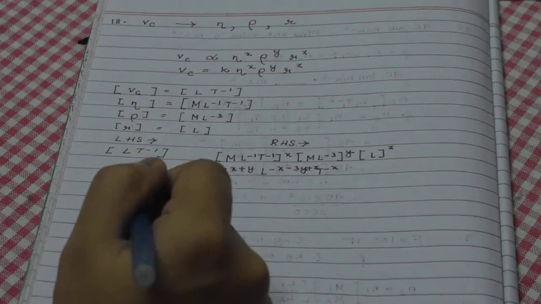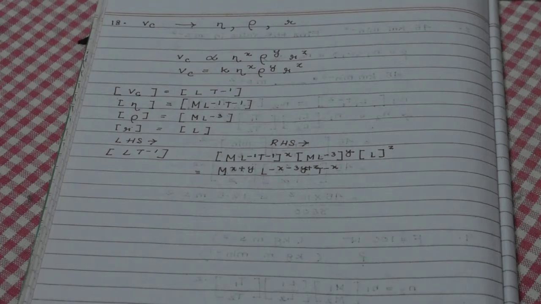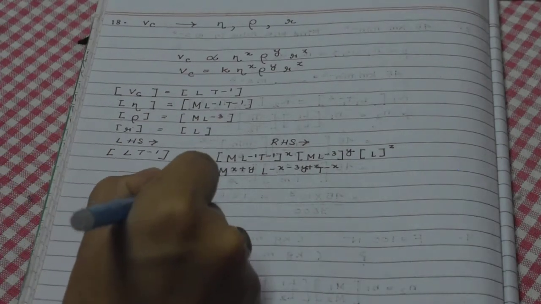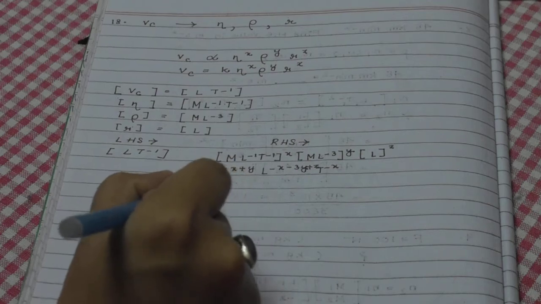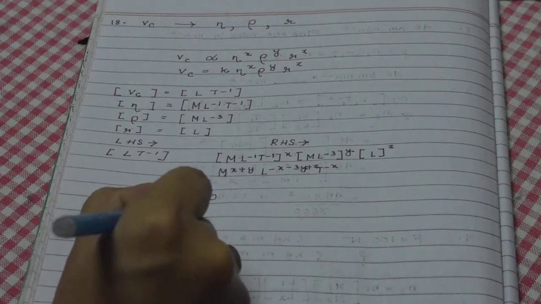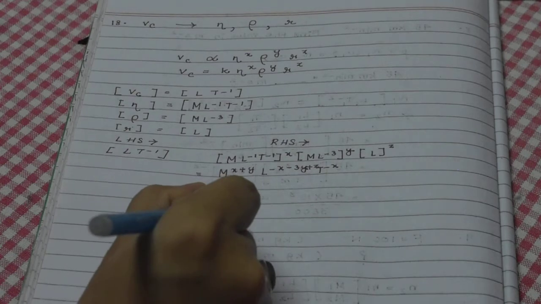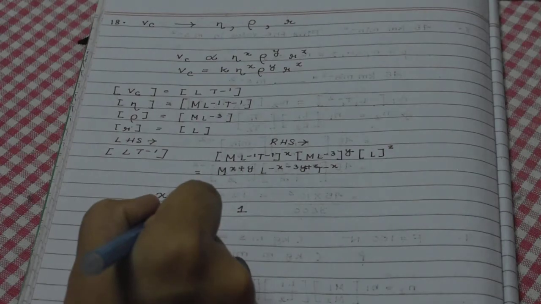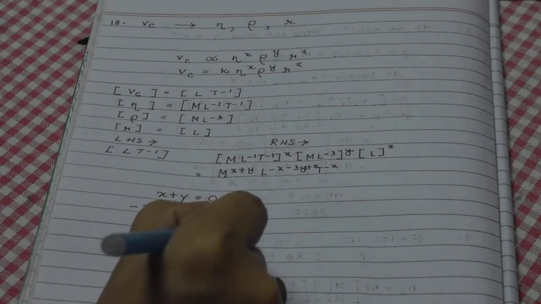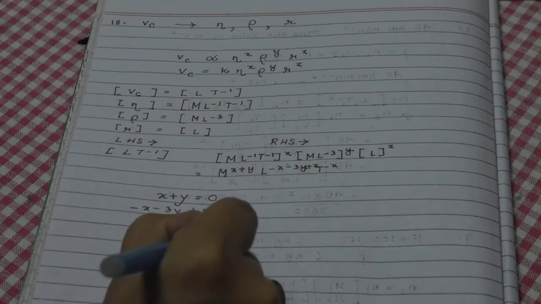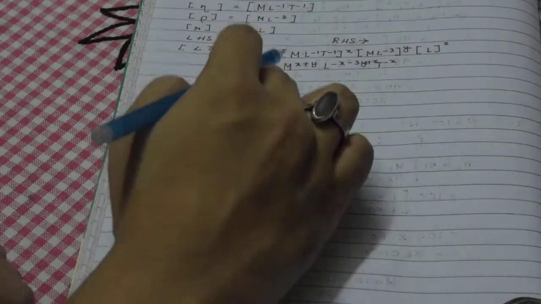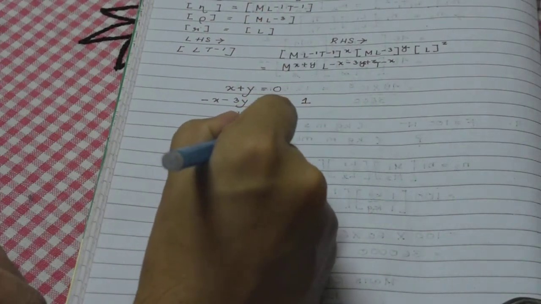Now we use the principle of homogeneity of dimensional analysis, and using that we shall find out the coefficients. So we get x plus y to be equal to 0. We get minus x minus 3y plus z to be equal to 1, and we get for time minus x to be equal to minus 1. So from here x turns out to be 1. Once we get x to be 1, if we substitute the value of x in the first equation, we get y to be minus 1.